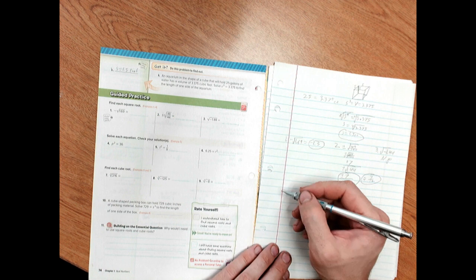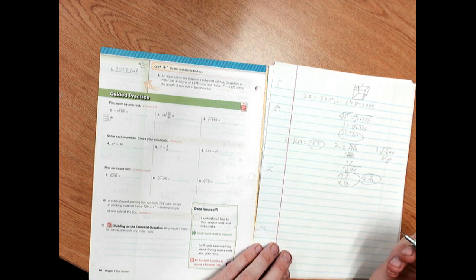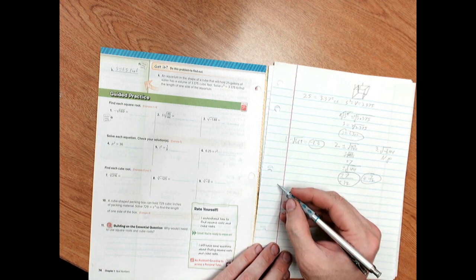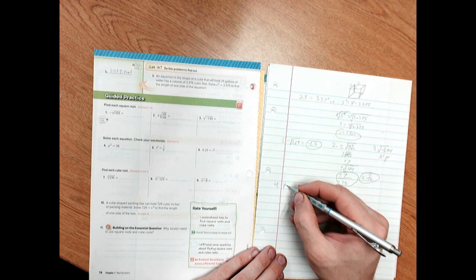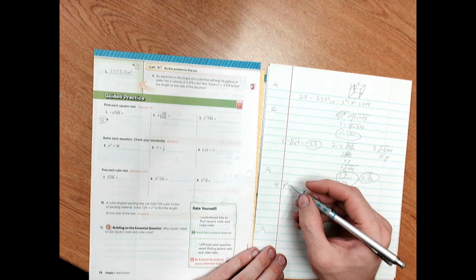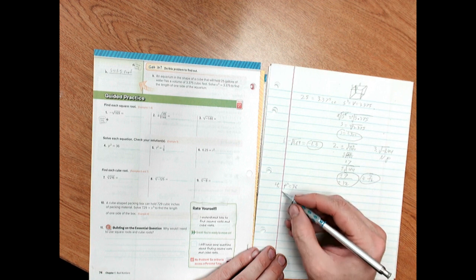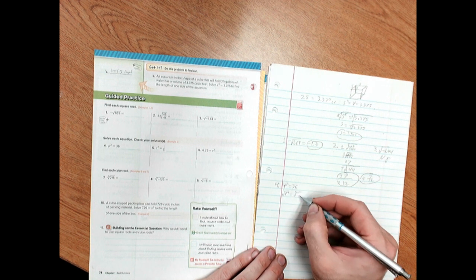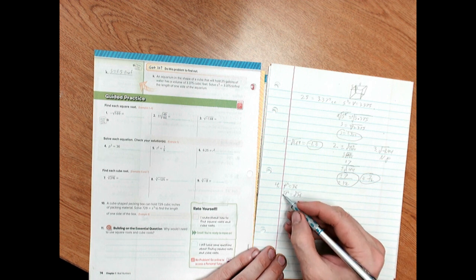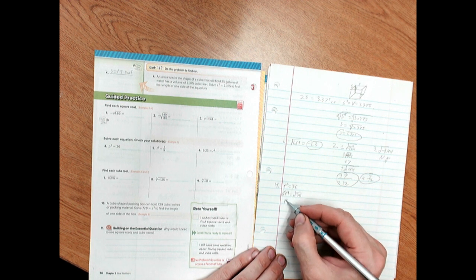And next up, we solve each equation. Take the square root of each side. The square root cancels that.